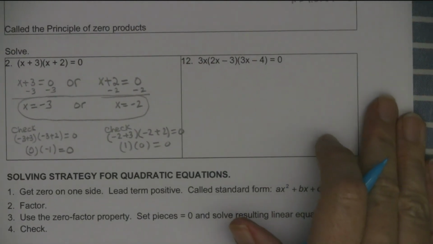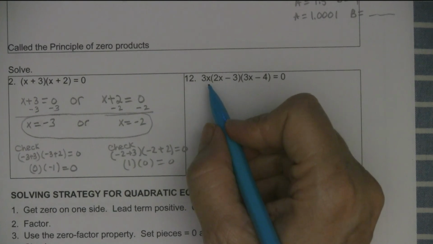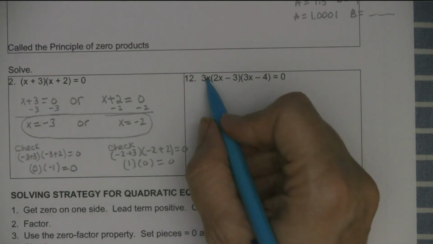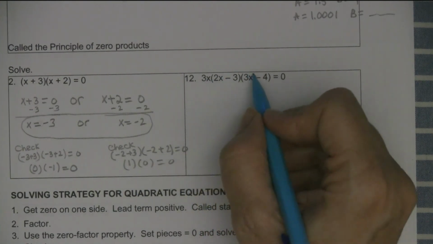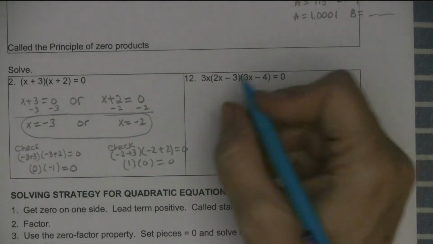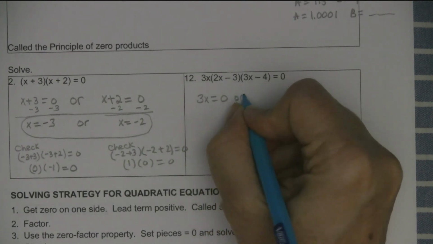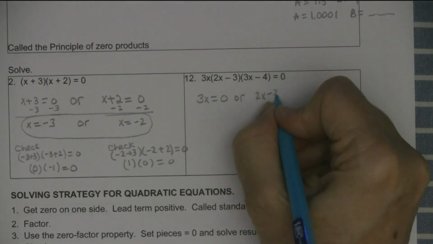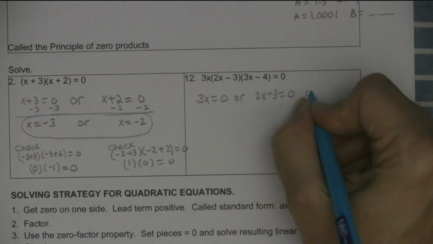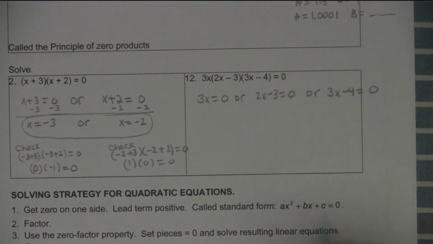And now this one they factored it for me, into a product of 3 pieces. So they have a monomial, a binomial, and a binomial equals 0. So 3x equals 0, or 2x minus 3 equals 0, or 3x minus 4 equals 0, right? And then I'm going to solve those.